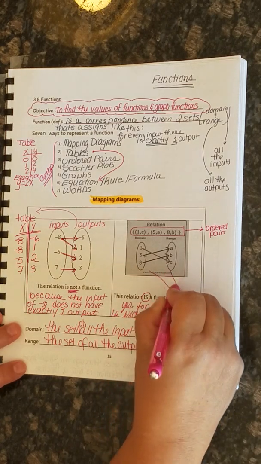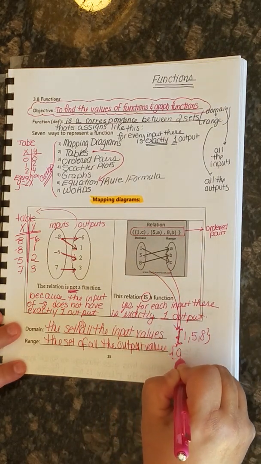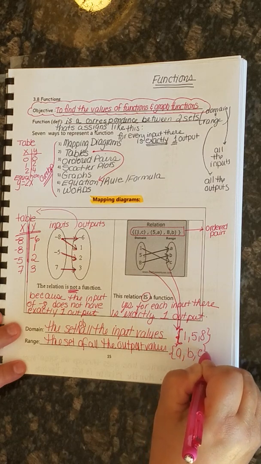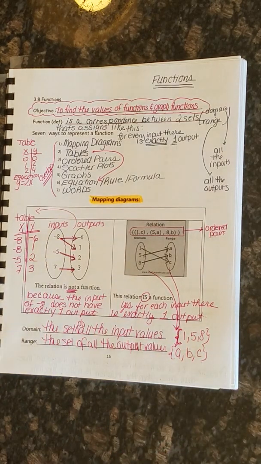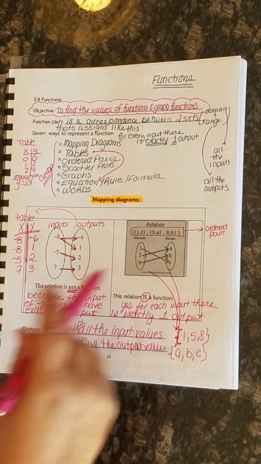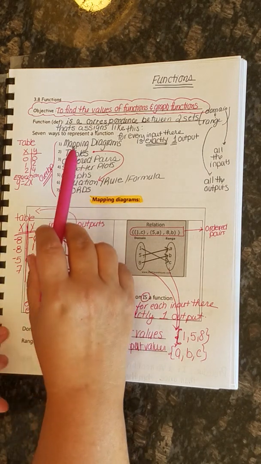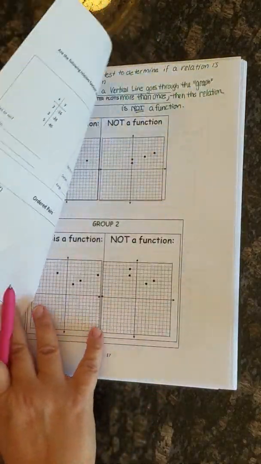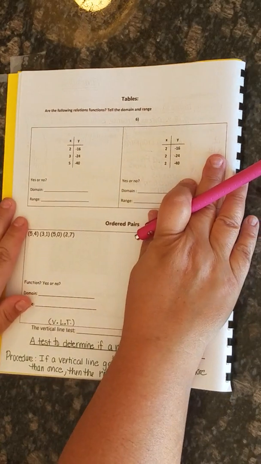Which in this case would be A, B, and C. And don't list it twice. So we only went over one of the types of functions, but really we did a lot of them, I think, over there. Let's take a look at the next one, the tables, as a representation of functions.